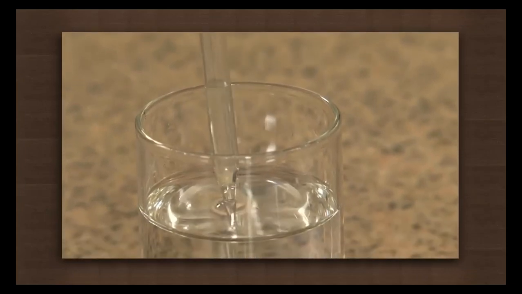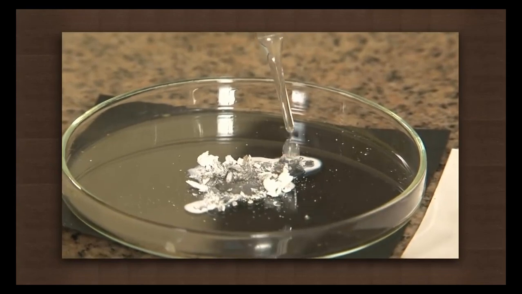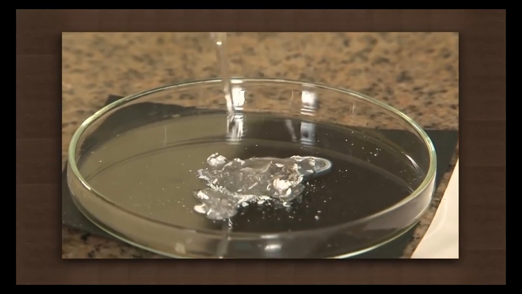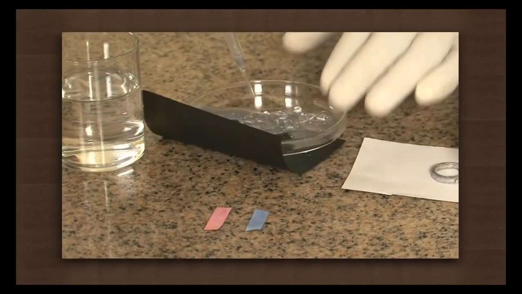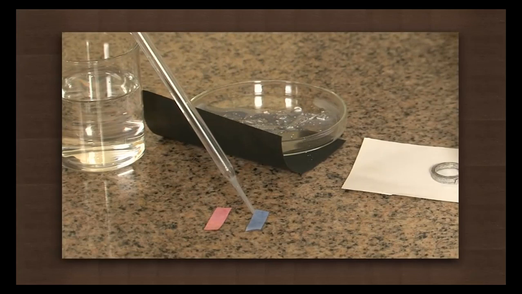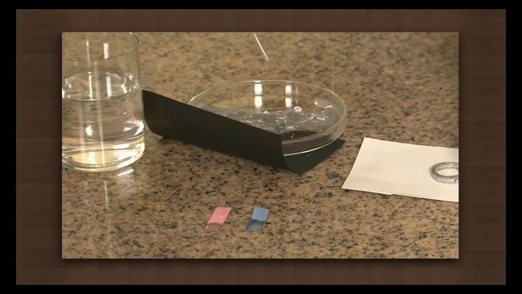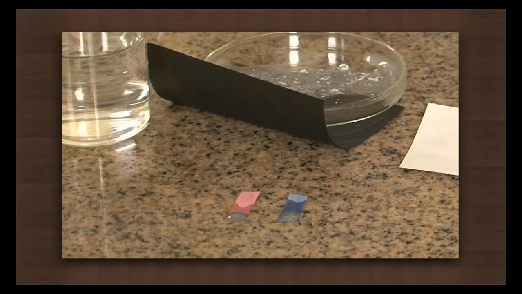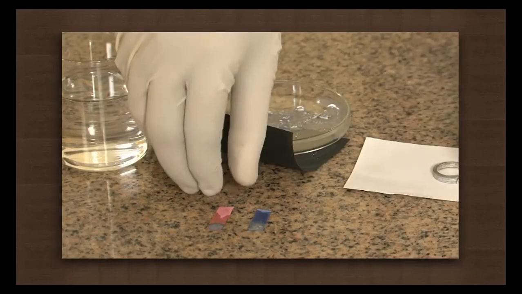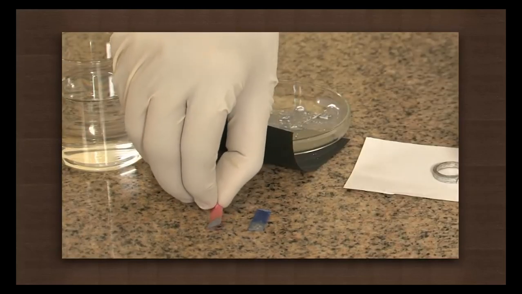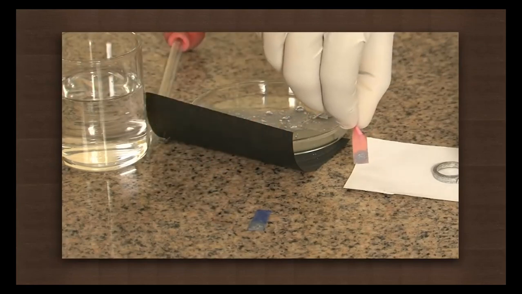Collect the powder in a petri dish and dissolve it in water. Take a drop of this solution and place it on the red and blue litmus papers. Observe the change in the color of the litmus papers. We observe that red litmus turns blue while blue litmus remains the same. What does this indicate? The oxide of magnesium is basic in nature.